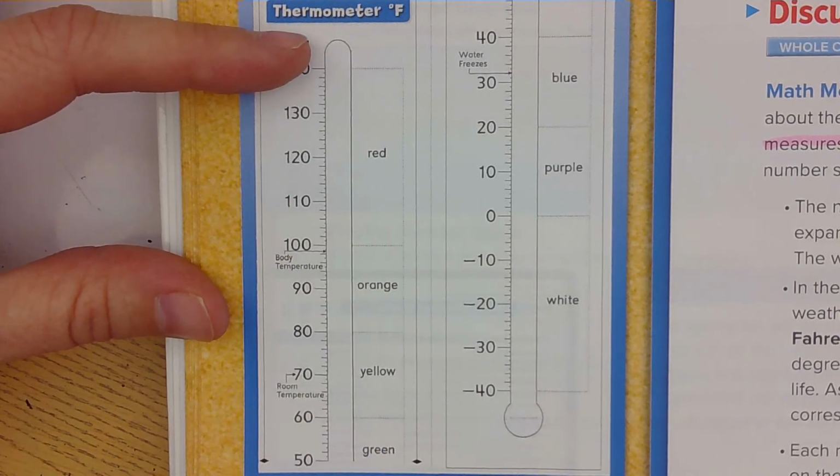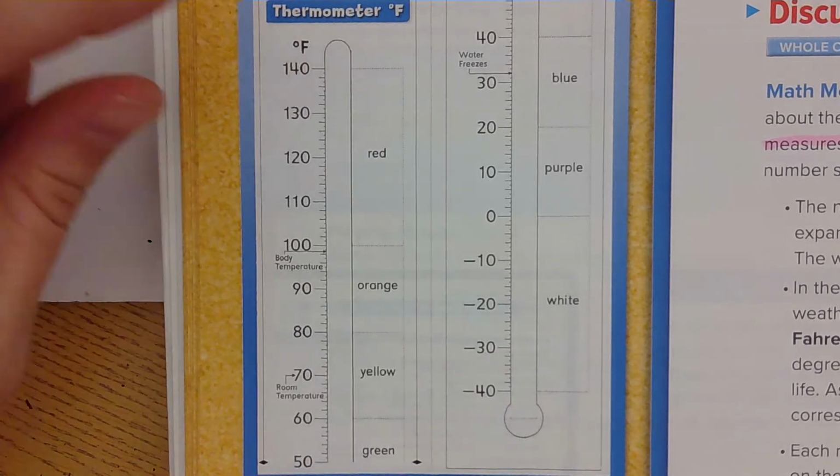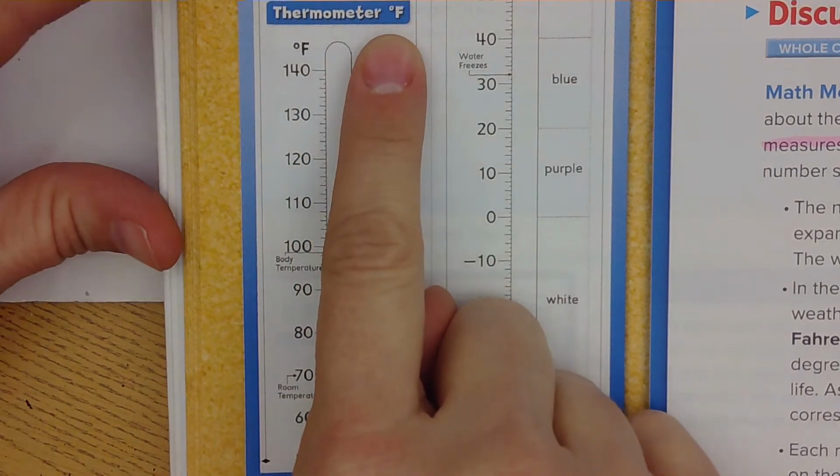In the United States, where we live, that's our country, everyday temperatures like the ones that you hear about in weather reports and maybe the temperature that you're supposed to use on your oven to cook things, those are all usually given in what we call degrees Fahrenheit.